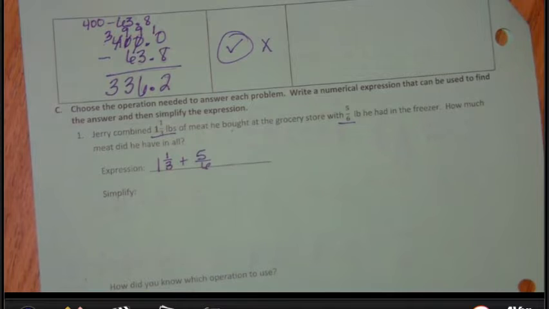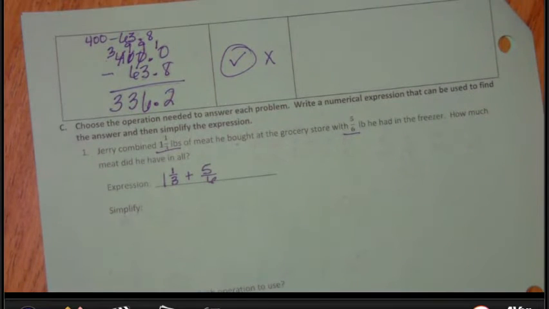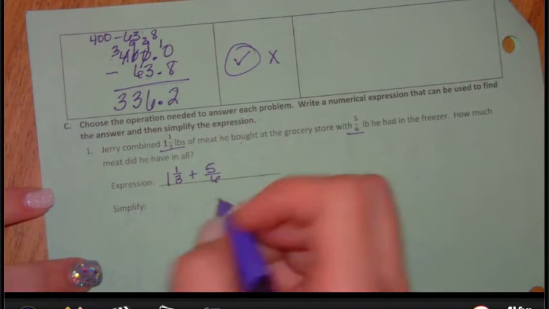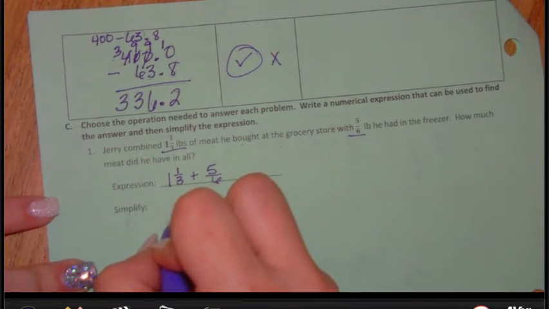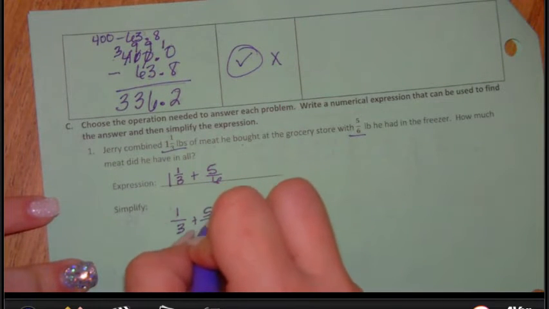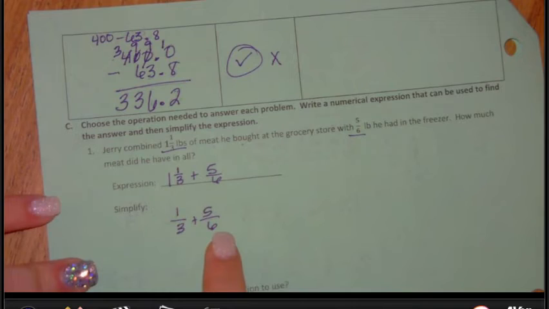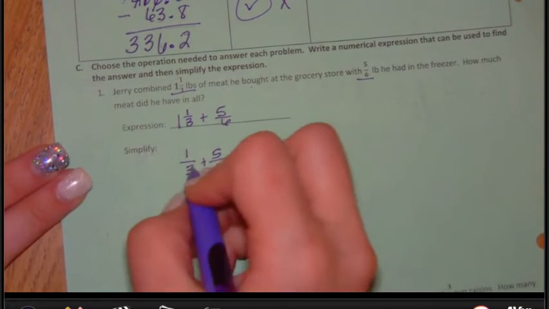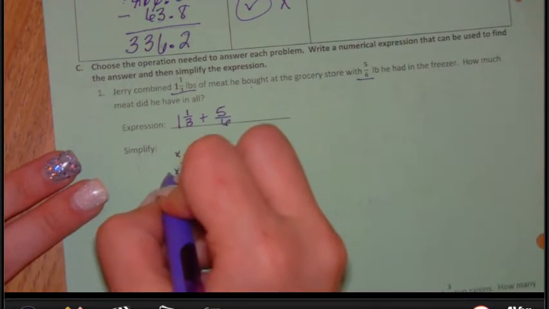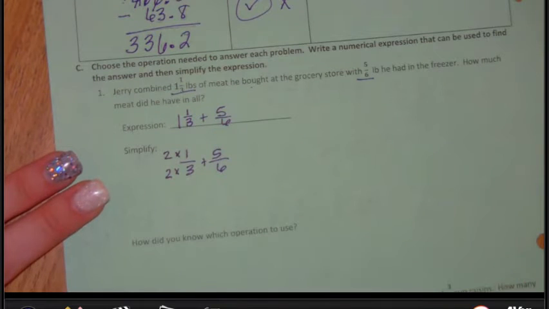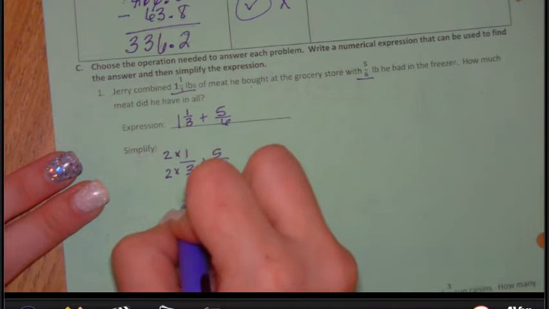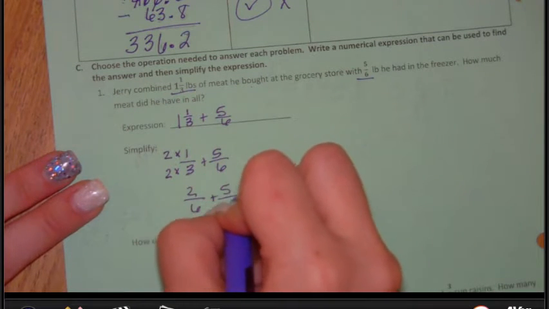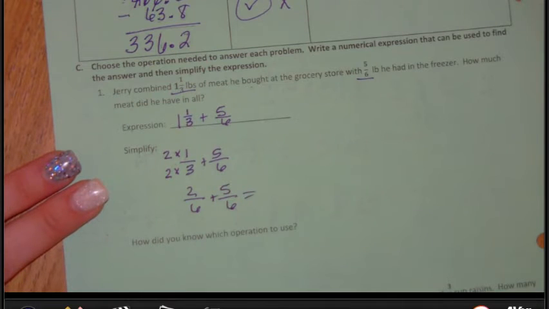Okay, so here's my expression. I'm going to add the 1 1/3 plus the 5/6. Okay, it's asking me to simplify, so let's go ahead and do 1/3 plus 5/6. Well, I cannot add my fractions yet because I need a common denominator. I know that I can change the 3 into 6 by multiplying both the top and bottom by 2. So I'm going to have 2 over 6 plus 5 over 6. I can now add these two together.